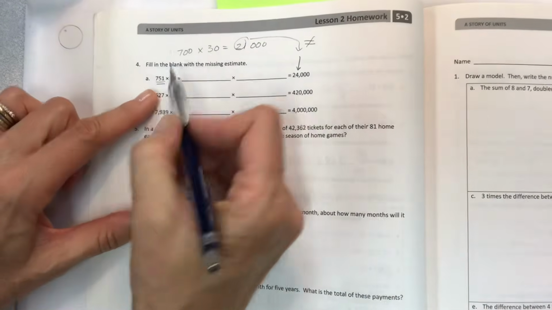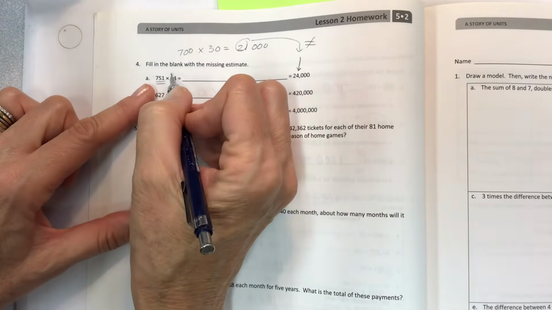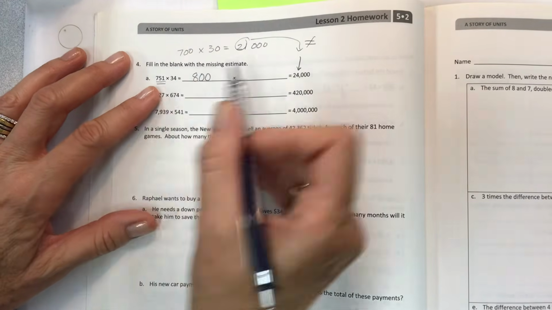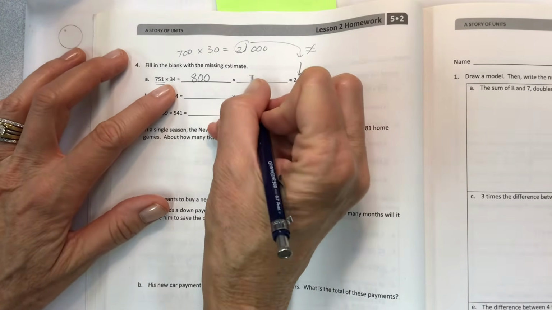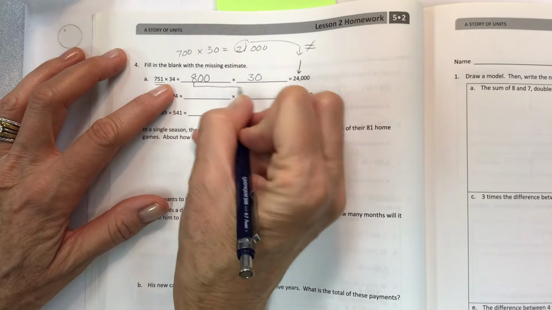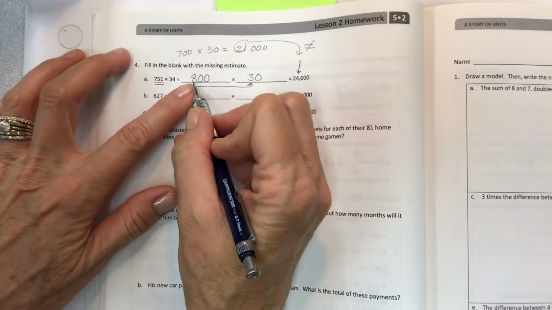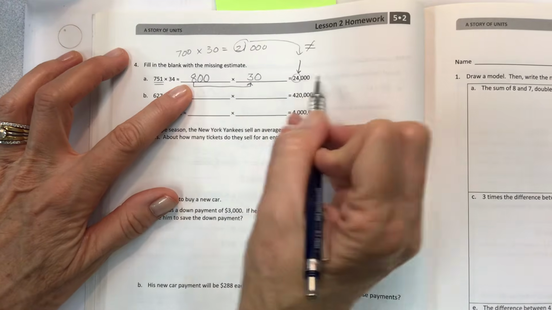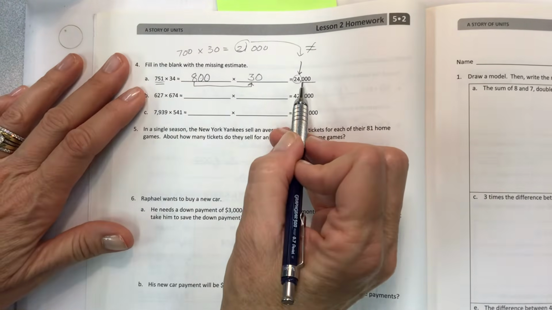So force them in. 751, of course, wouldn't go down to 700. It would more likely go to 800. And 34 would very likely go to 30, and that makes good sense because my 8 times 3 needs to be 24. And 1, 2, 3 gives me the proper number of zeros.